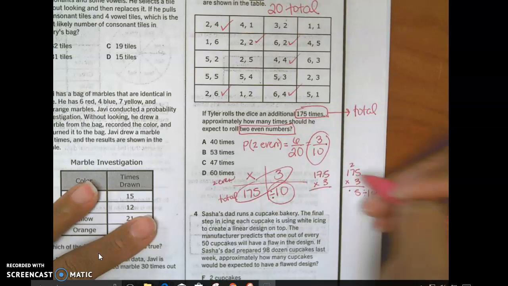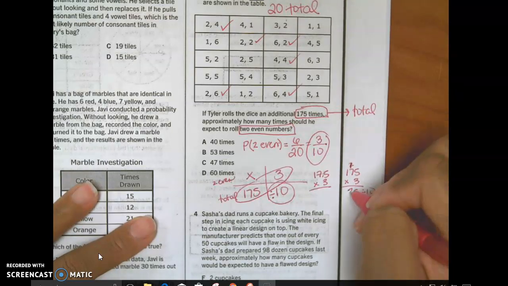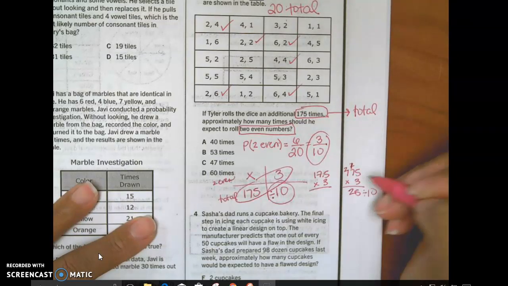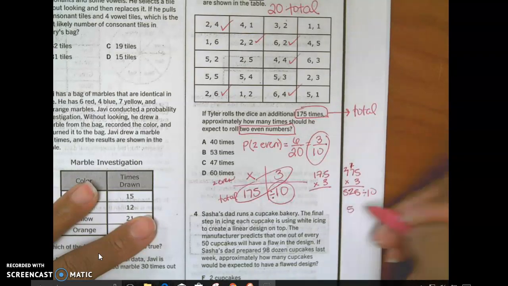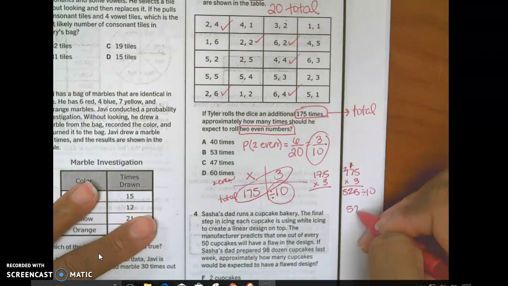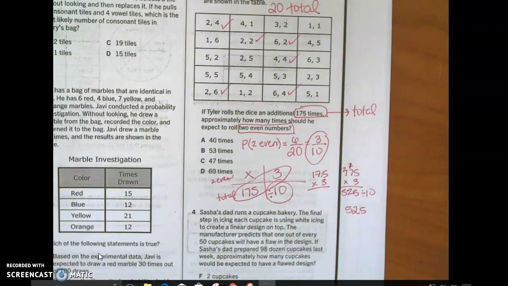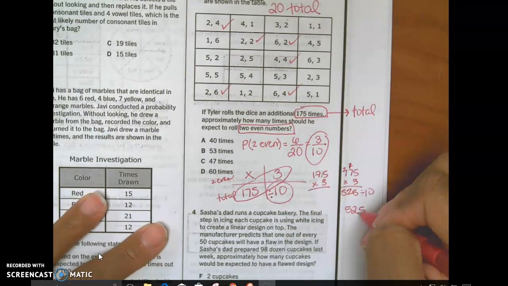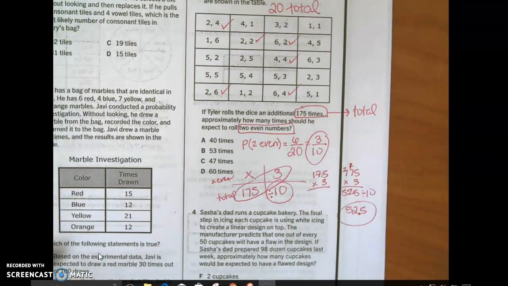23. I put a 1. Take 1 away. I'm sorry. 22. Carry the 2. 3 times 1 plus 2? 5. Divided by 10? What's 525 divided by 10? 52 and a half. 52.5. Aha, I knew it was B. Find the most reasonable answer.